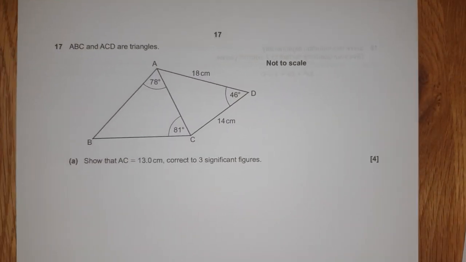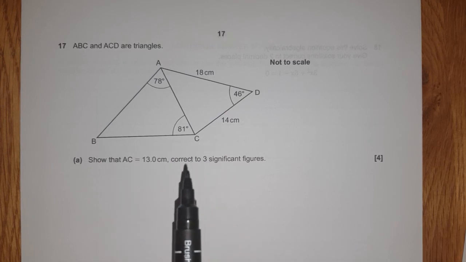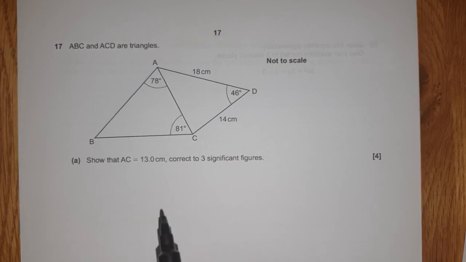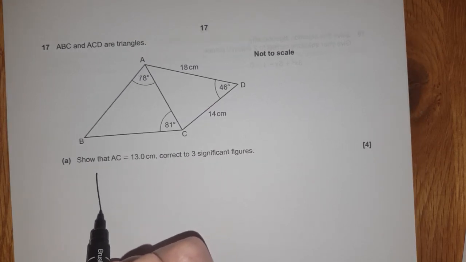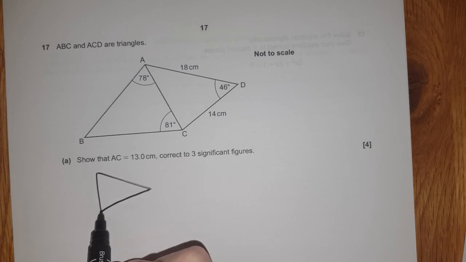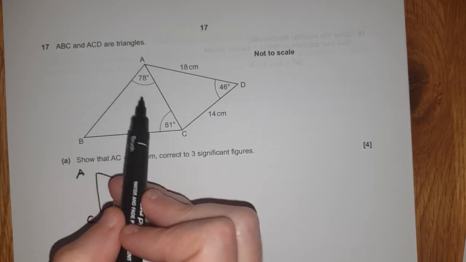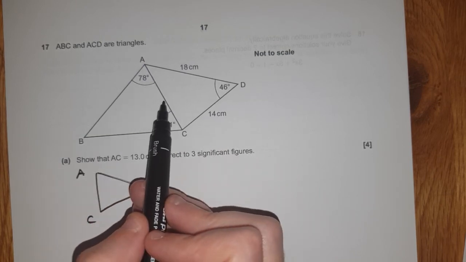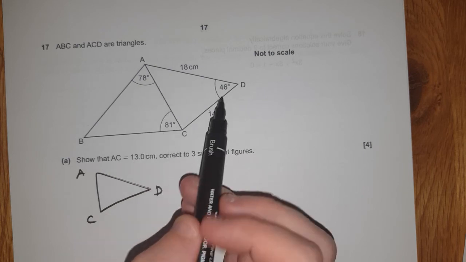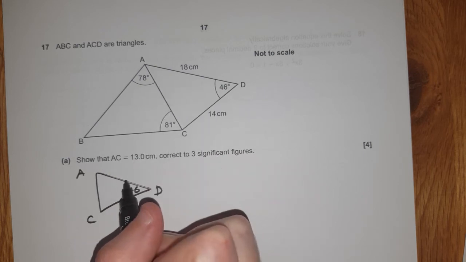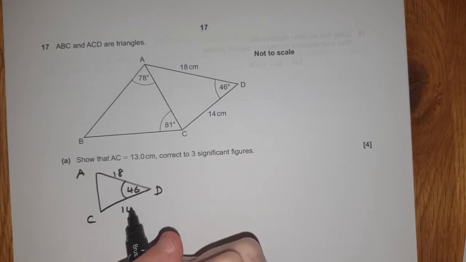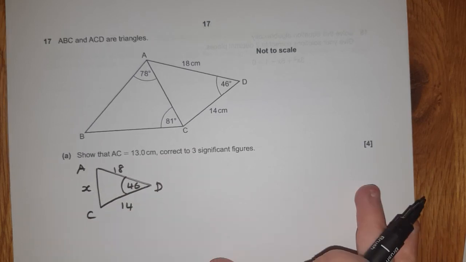Right, question 17. We've got: show that AC equals 13.0. First thing I'm going to do is redraw the triangle ACD. The reason I'm picking this triangle is I don't quite have enough information on the other triangle to find that side. Instead, if I use this triangle, I know that angle there is 46 degrees, that's 18, that's 14, and we're trying to find that side.